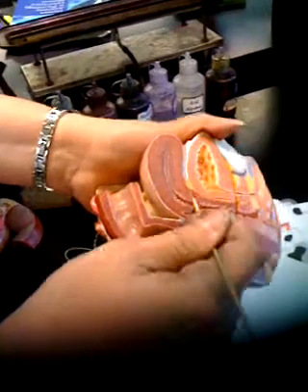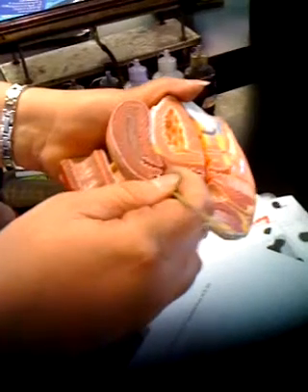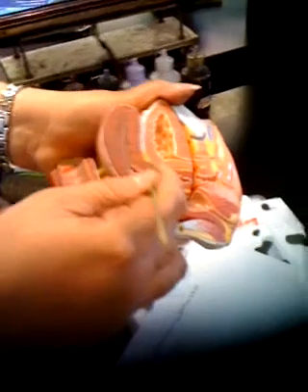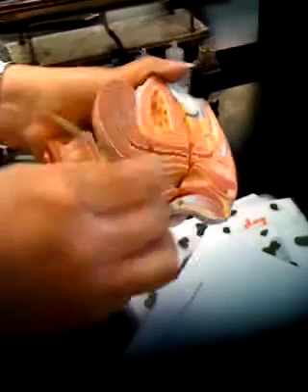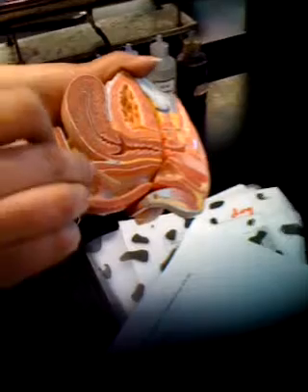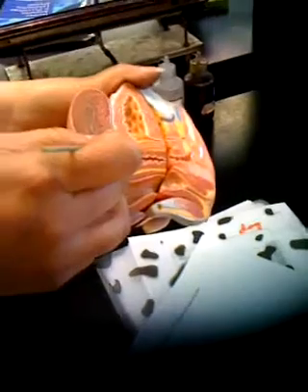The upper part of the vagina looks like a cup. This one is the posterior fornix. This part is the anterior fornix. The posterior fornix is located next to the rectum. The anterior fornix is next to the urinary bladder.